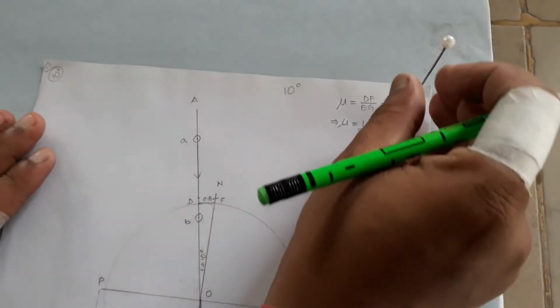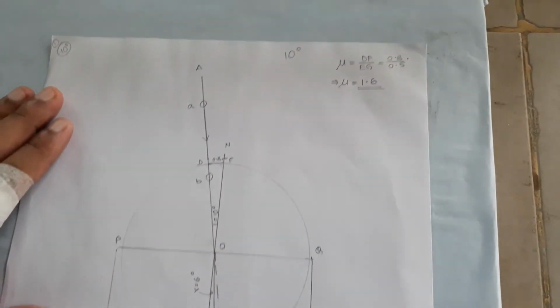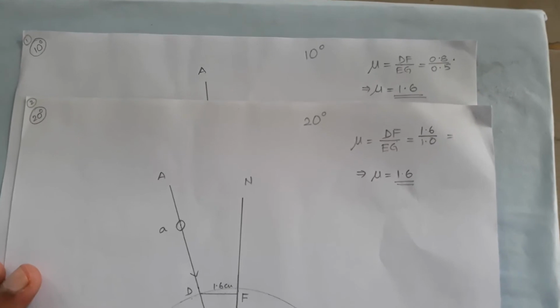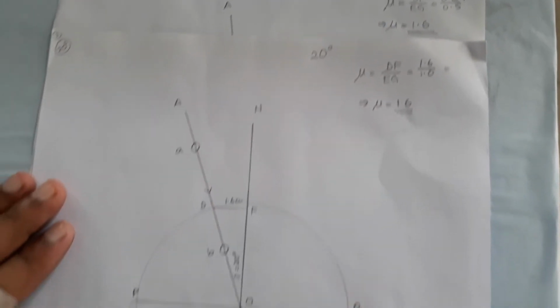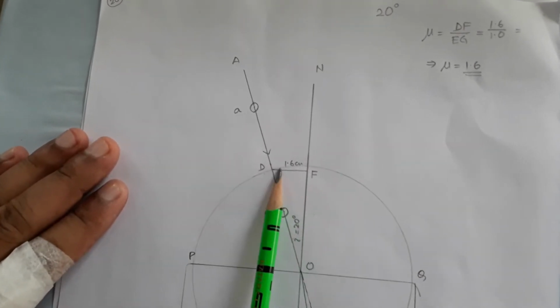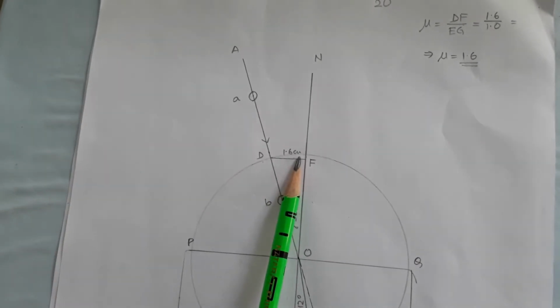Similarly, I have performed the experiment for 20 degree. In 20 degree, the observations I have got are DF equal to 1.6 centimeter. I performed the same experiment, the same procedure.